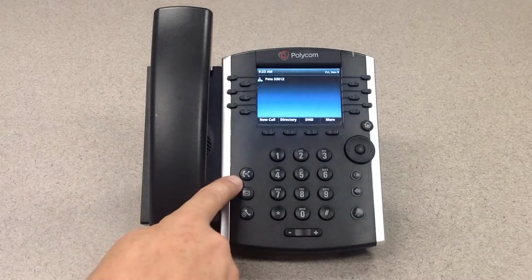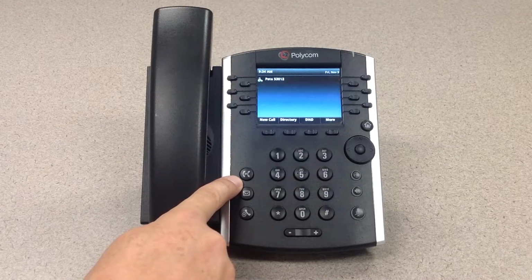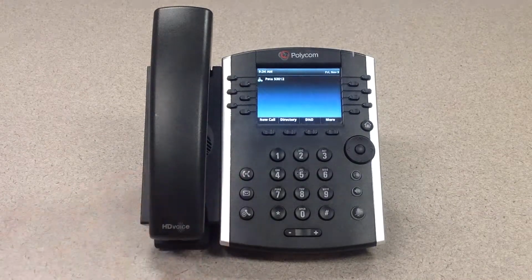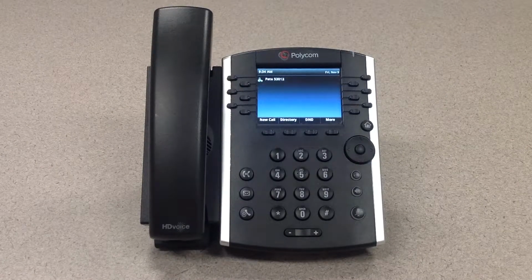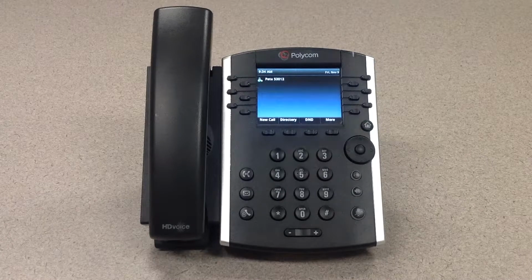The Transfer button will initiate the transferring of an active call to another person. More information on using this feature is in our video on conferencing, transferring, and parking a call.